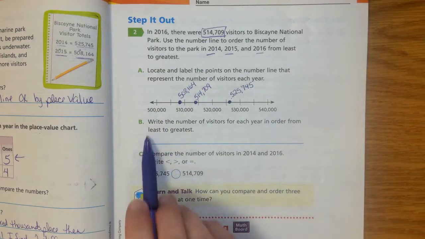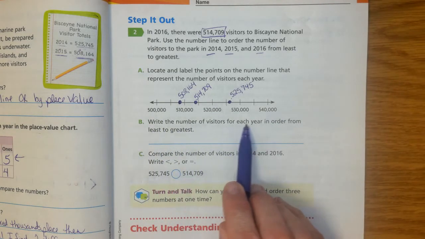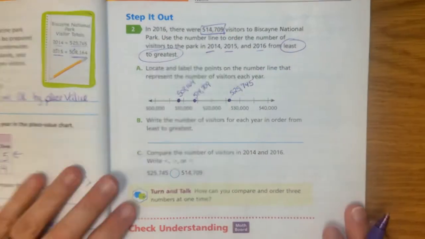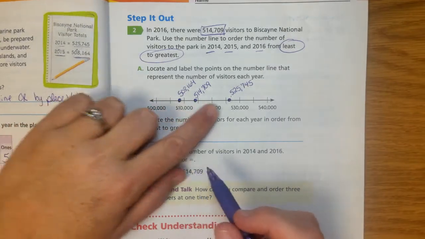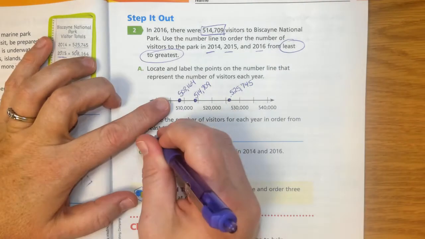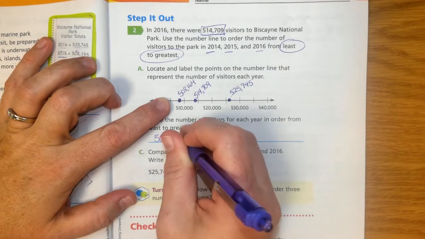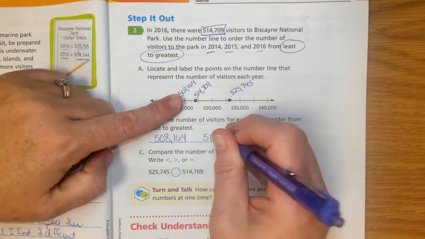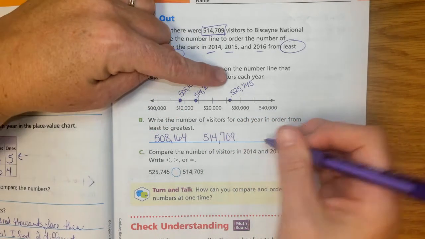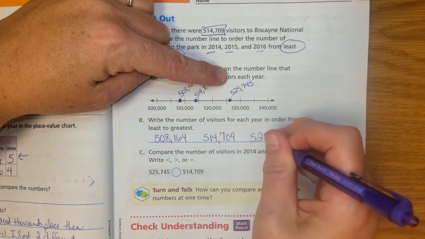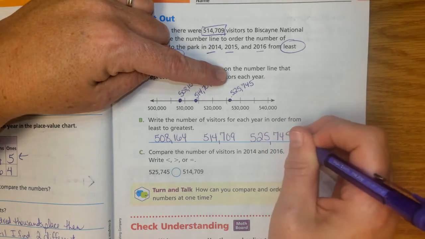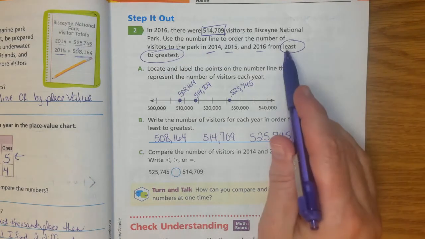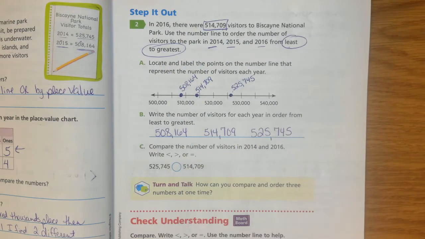So now when I come down to B, where it says write the number of visitors in order from least to greatest, which is what my original problem said, I know I need to go with my smallest number all the way up to my biggest number. So 508,164. Then I will write 514,709. And then 525,745. Least to greatest. Least always means smallest. Greatest always means biggest.